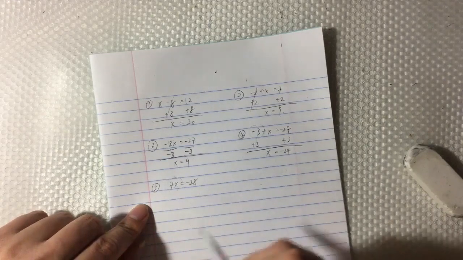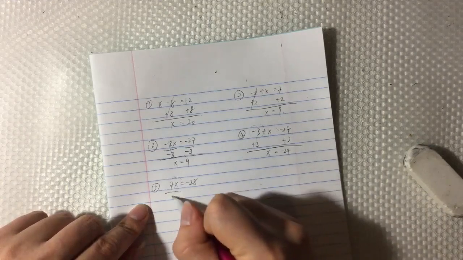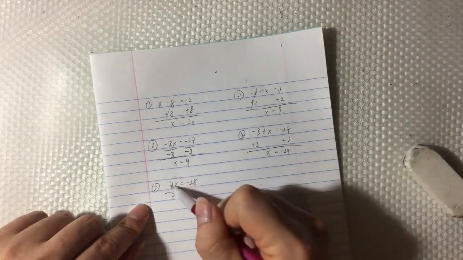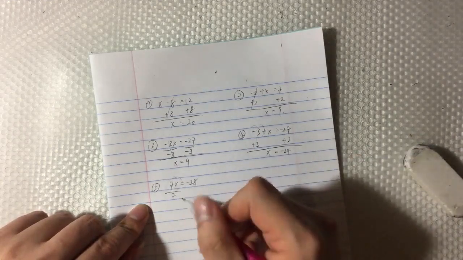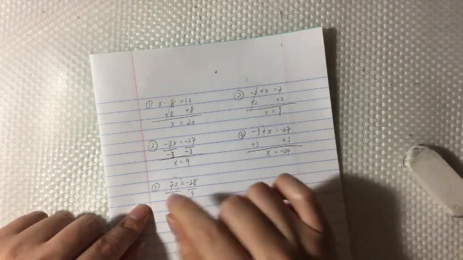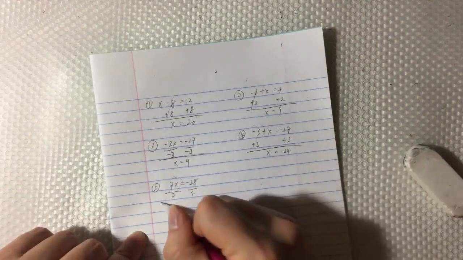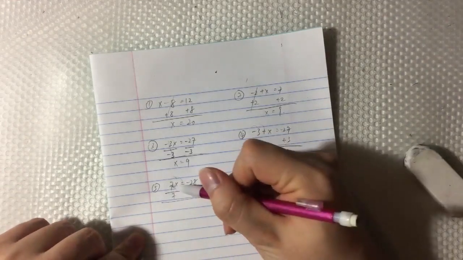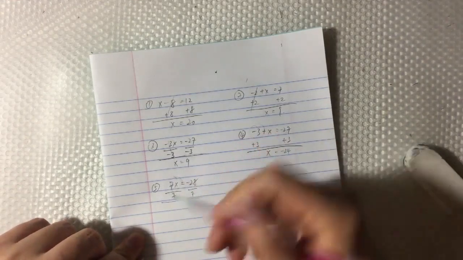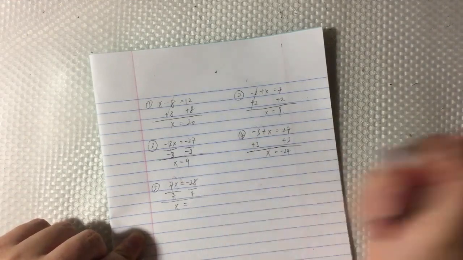To cancel a coefficient, we divide by exactly the same number. So we divide both sides by 7. On the left side, 7 on the top and the bottom cancel. We get x by itself.